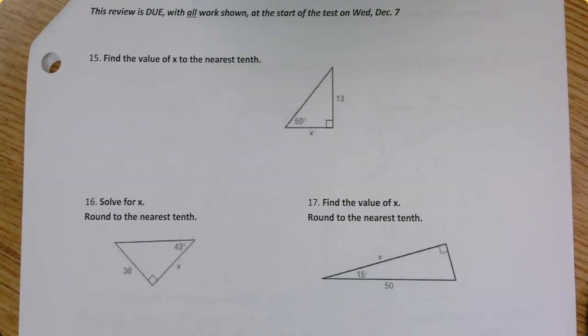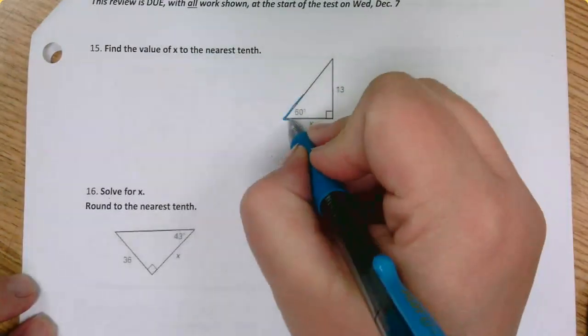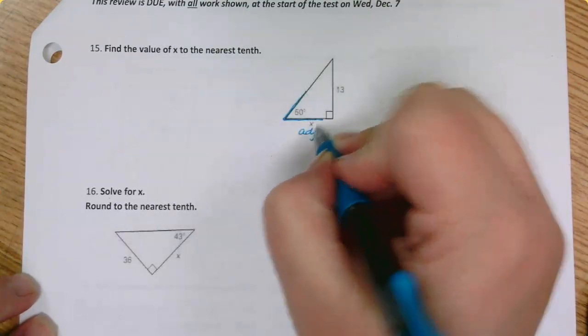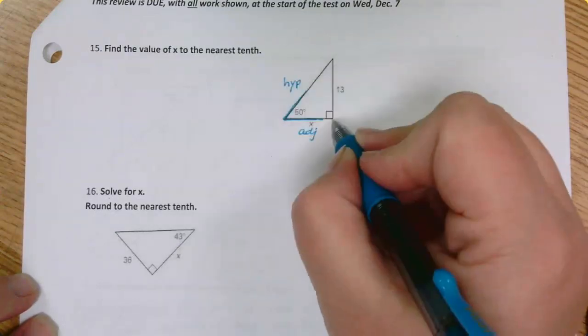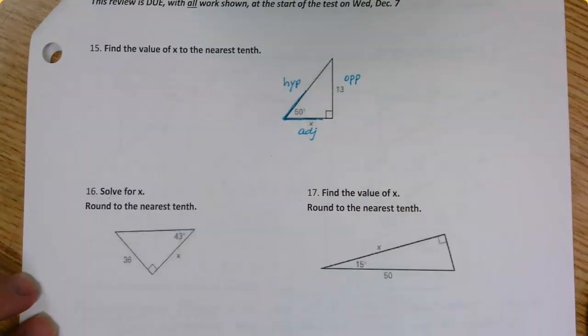Now what we're doing is using this to find missing side lengths and missing angle measures. All right, so number 15, find the value of x to the nearest tenth. We always start the same way, figuring out which angle we're going to use. One side of the angle is the adjacent and the other side is the hypotenuse. Remember, the hypotenuse is the side that does not touch the right angle. That makes this the opposite. Be very careful. I do have another video on identifying opposite and adjacent and hypotenuse. If you are getting mixed up on which one to use, you probably are having trouble with that and need to go back and work on it.